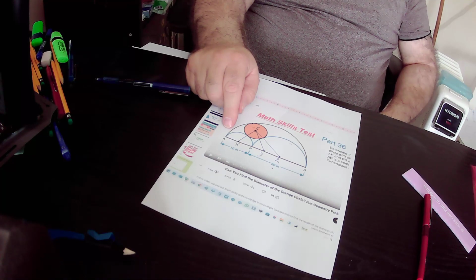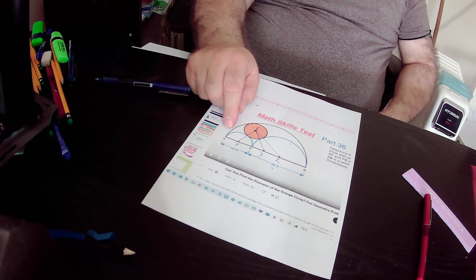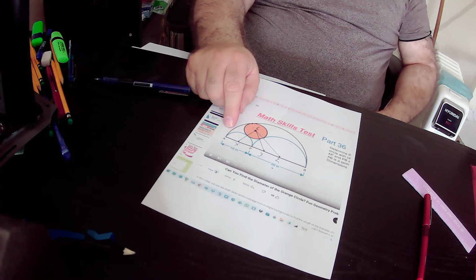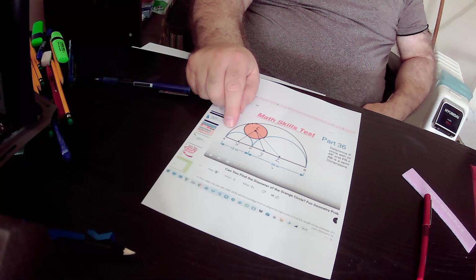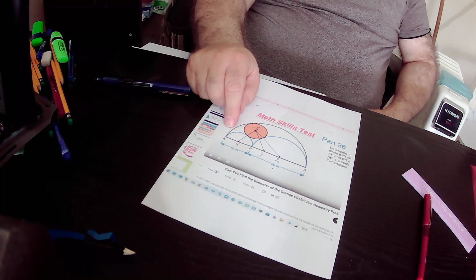Whenever you have two circles or semicircles that are touching each other internally, then the distance between their centers will be equal to the difference between the lengths of their radii.